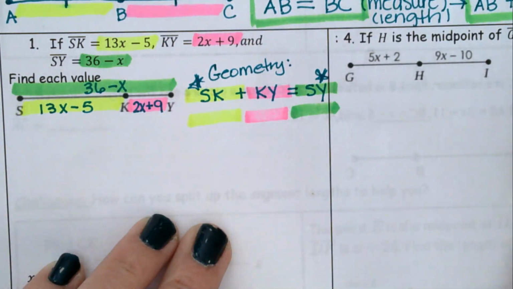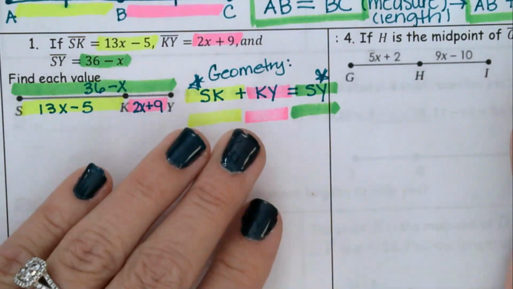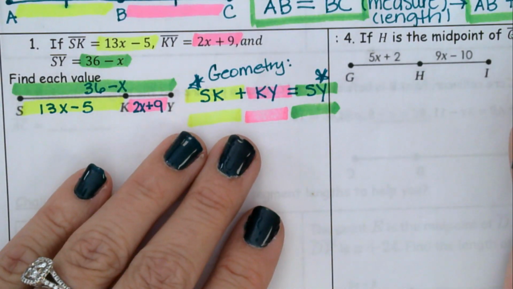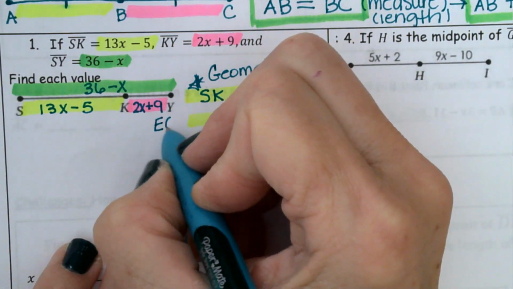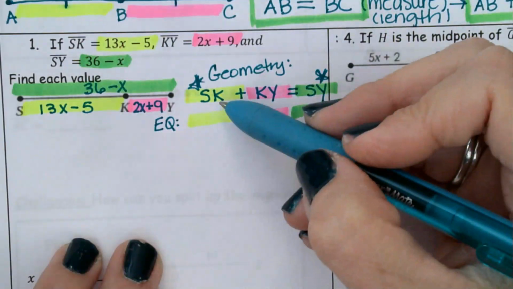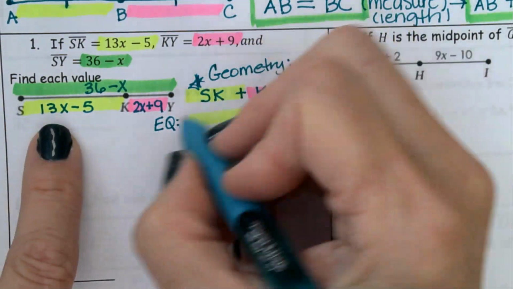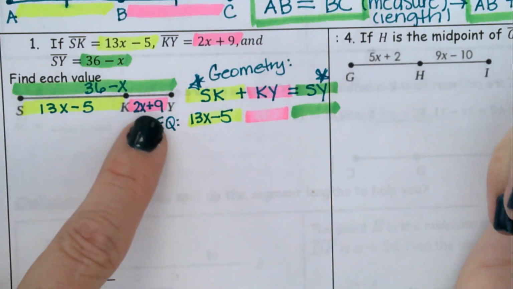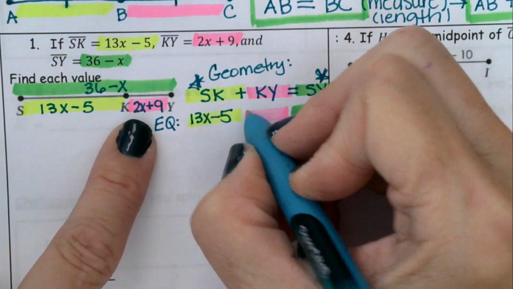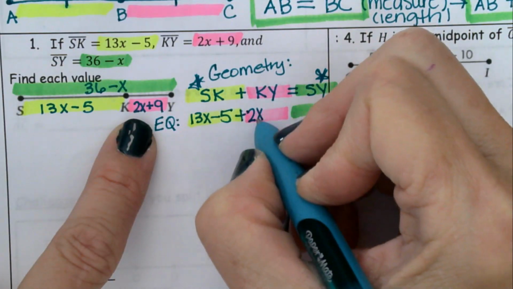And that is required because that's the class you're in. So you have to write that statement. That is the first step there. Then I'm going to replace all of those letters with the algebra piece. So now we're going to write an equation under here. So instead of SK, I'm going to replace it with the 13x minus 5. And then I will replace KY with 2x plus 9.